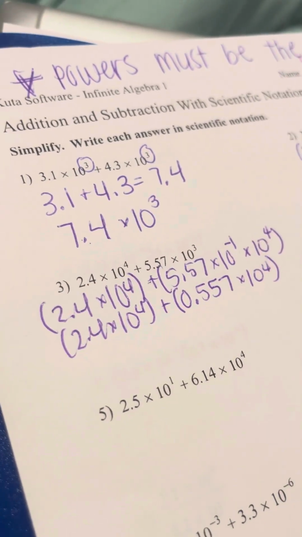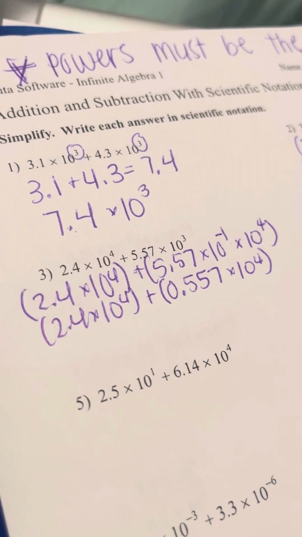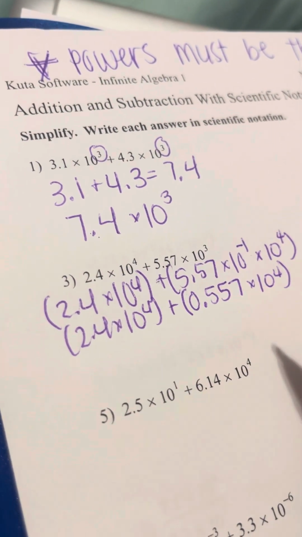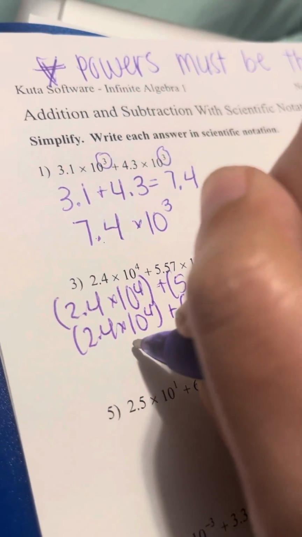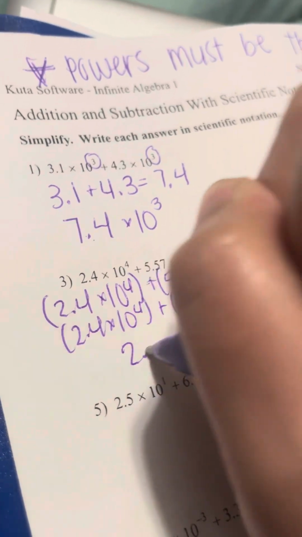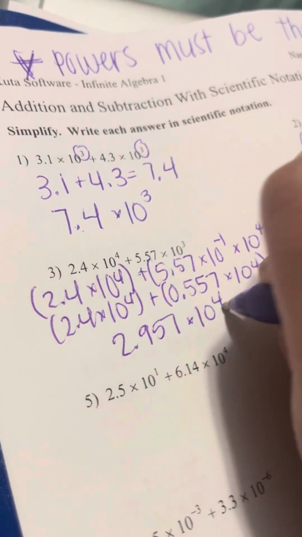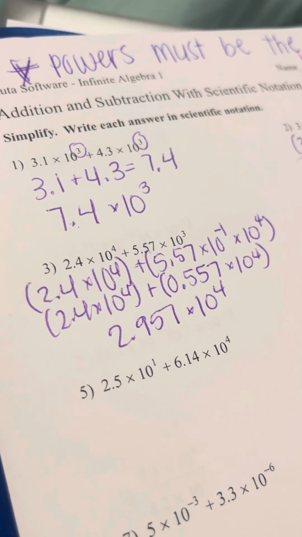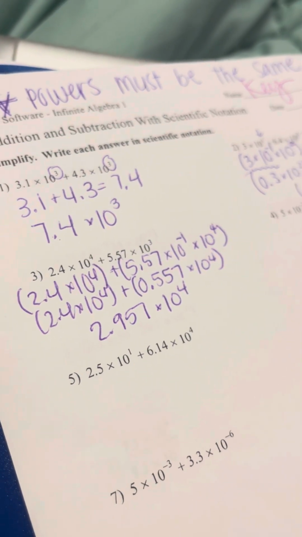And I'm left with 0.557 times 10 to the fourth. Now I can just add those numbers up. 2.4 plus 0.0557. Pause this if you need to do the calculations. Is 2.957 times 10 to the fourth. That one just so happened to be that we didn't have to change the scientific notation. It just worked. We got lucky for the last two.